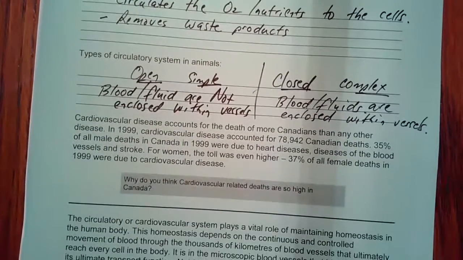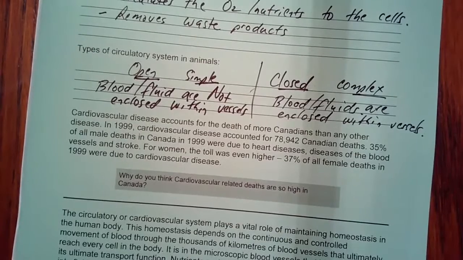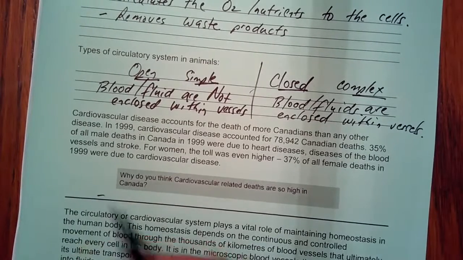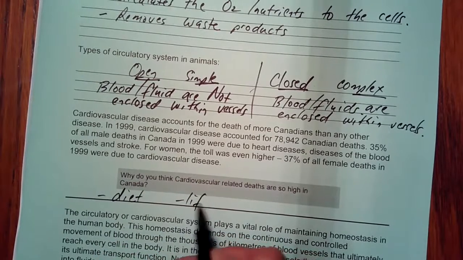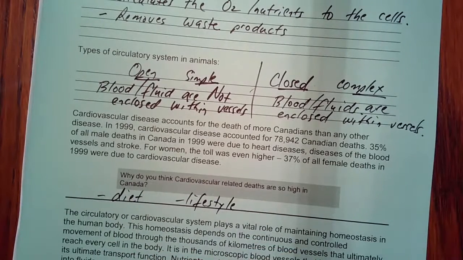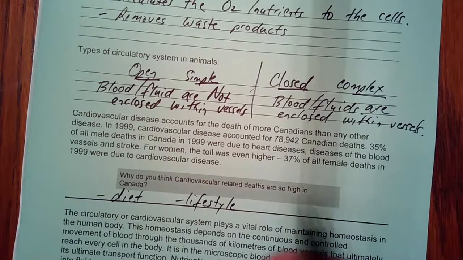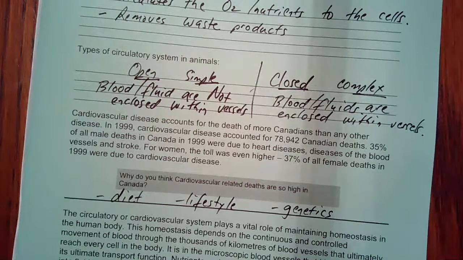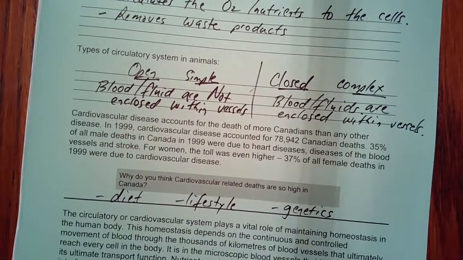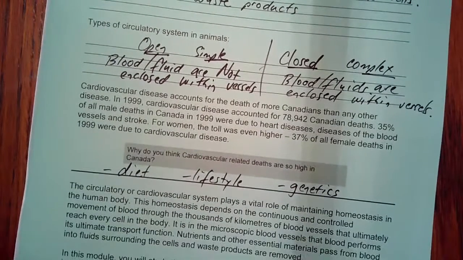One of the questions here says, why do you think cardiovascular related deaths are so high in Canada, as well as the US, I guess in North America? You could take a look at the diet, the lifestyle, how much activity we have, and always the genetics will play a role in maintaining homeostasis and what kind of diseases we will or can develop.